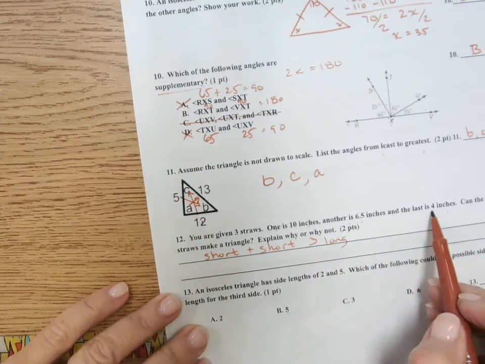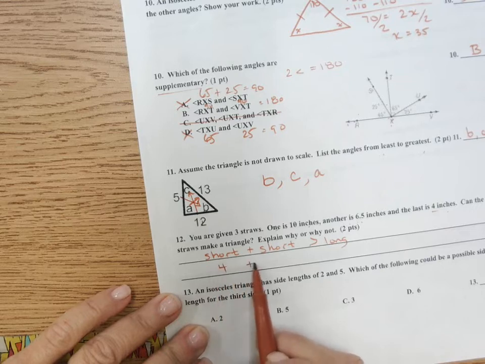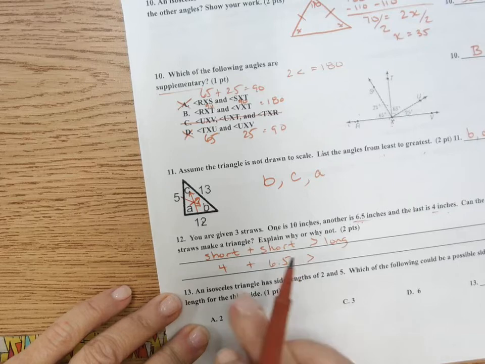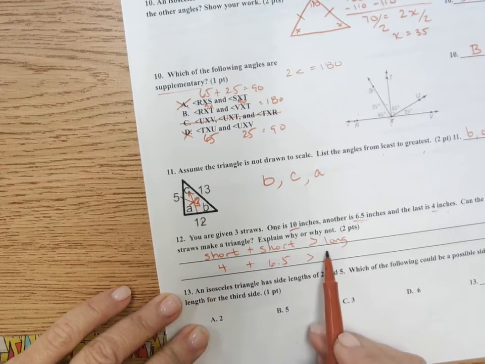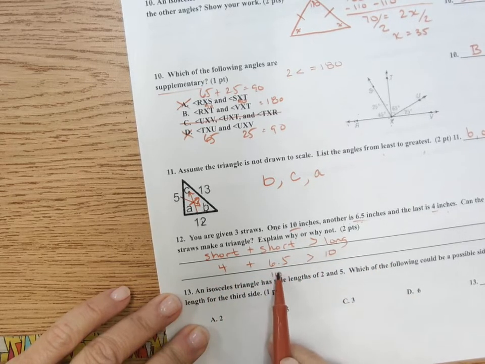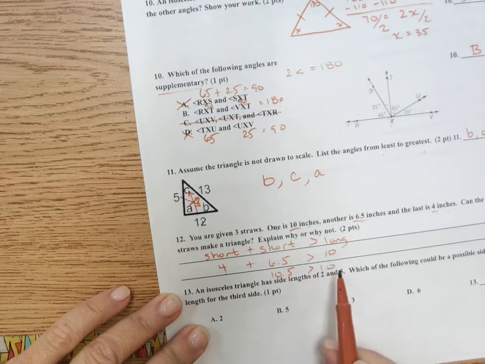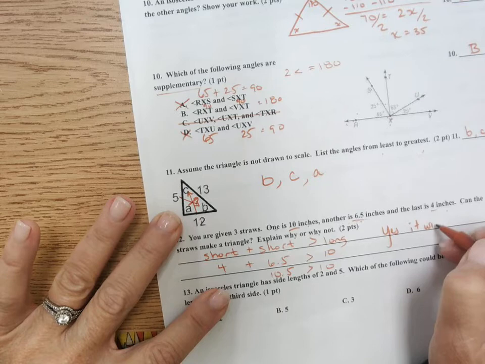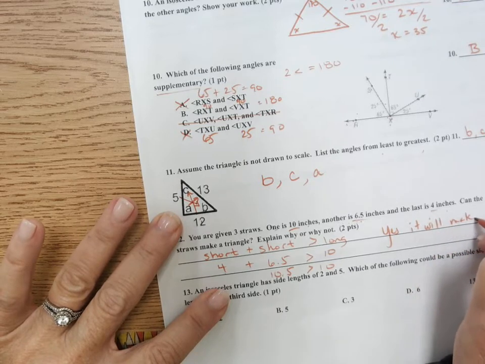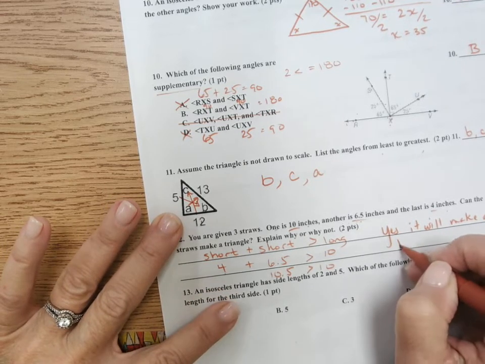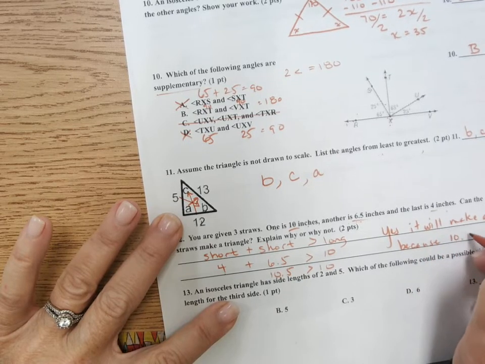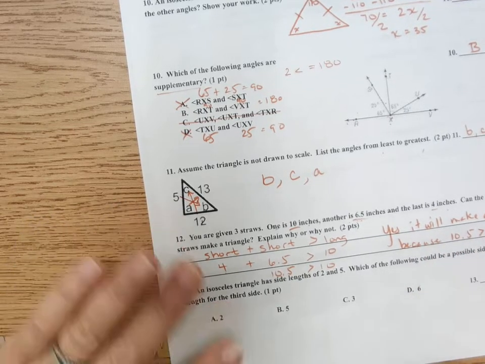So the shortest one is 4. The next shortest one is 6.5. And the sum of these has to be greater than this, which is 10. So that's 10.5 is greater than 10. Is that true? Yes. It will make a triangle because 10.5 is greater than 10.